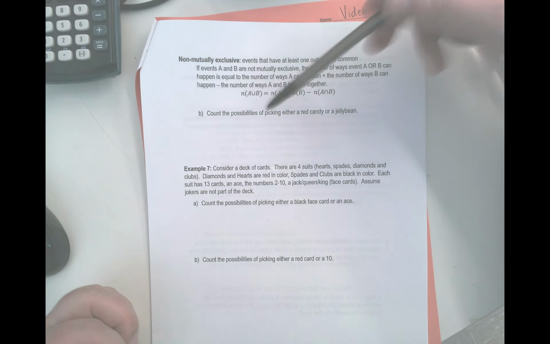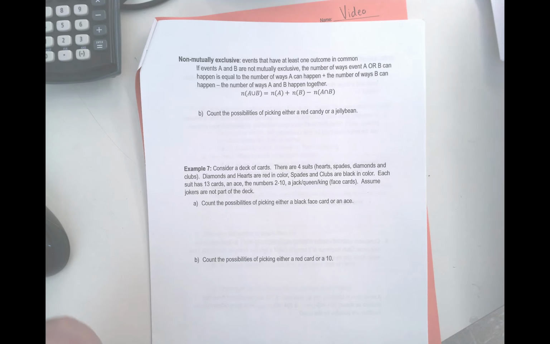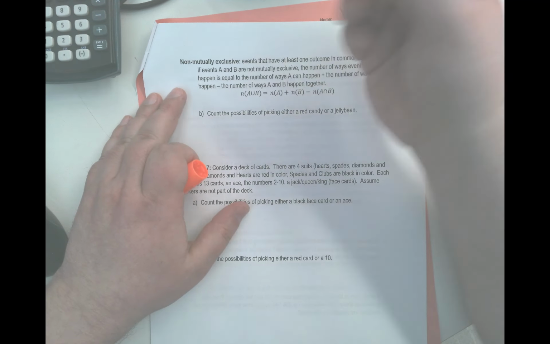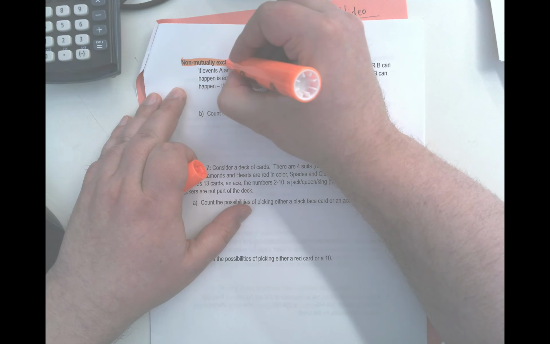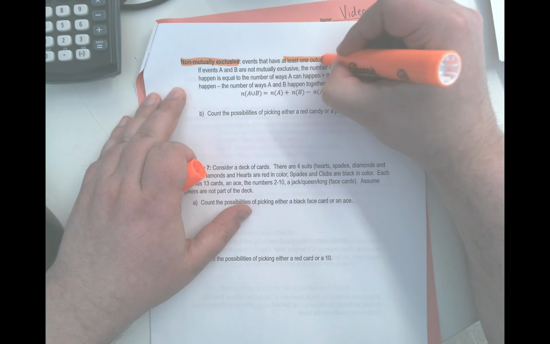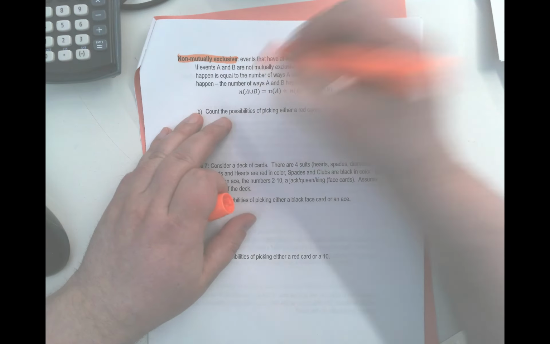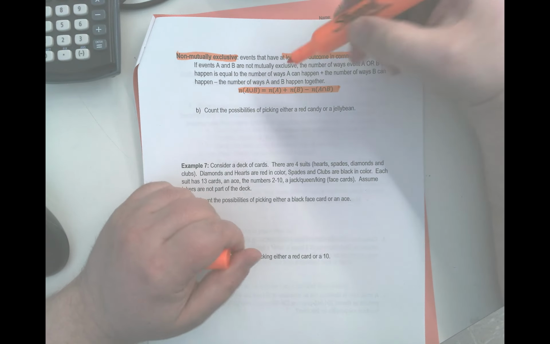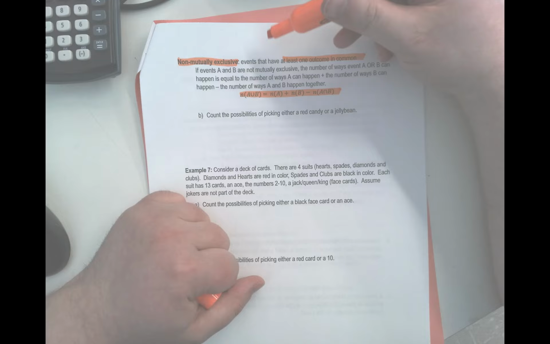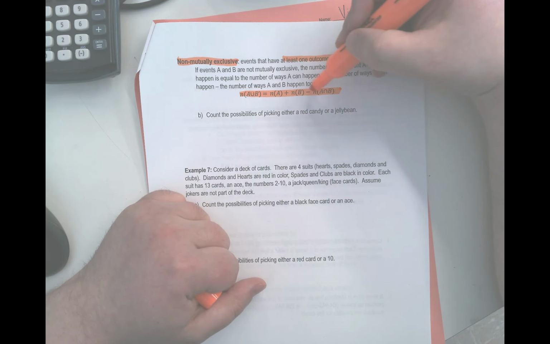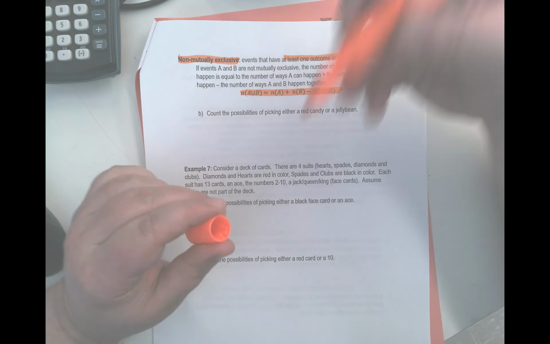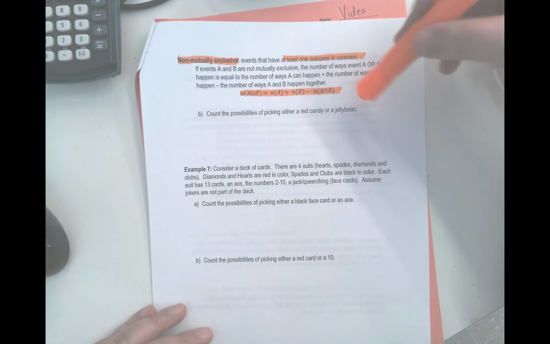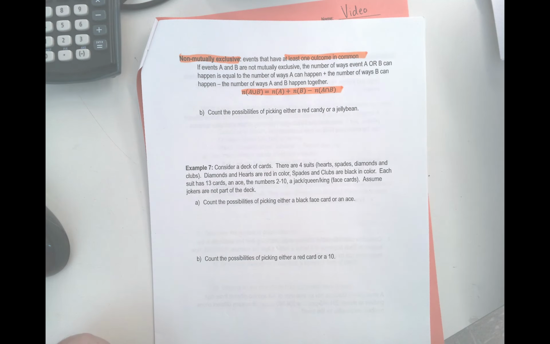But if things are not mutually exclusive, which we're going to take a look at in part B, that means that they do have some kind of characteristic in common. Okay, they have at least one outcome in common. If that is the case, we're going to use this formula here. The only difference between this formula and the previous formula is we need to minus the overlap of whatever those 2 outcomes are. So we're going to take a look at a couple of examples that use this formula to kind of see the difference.